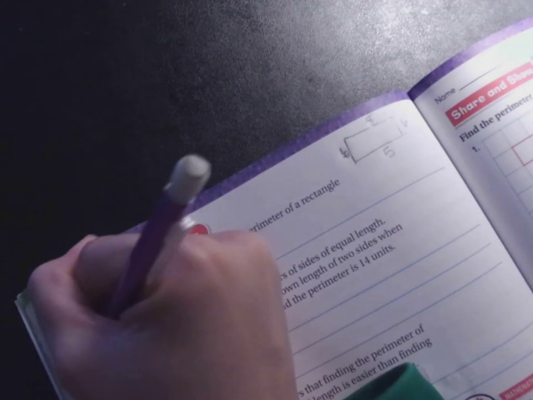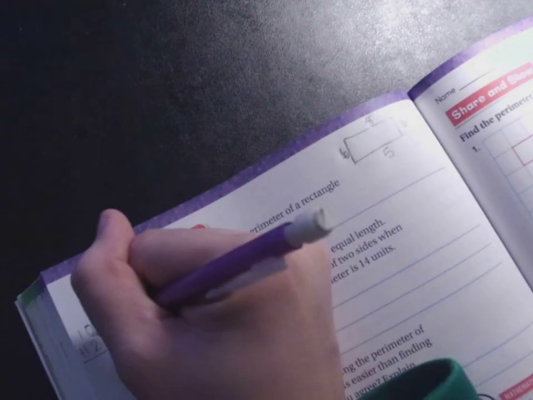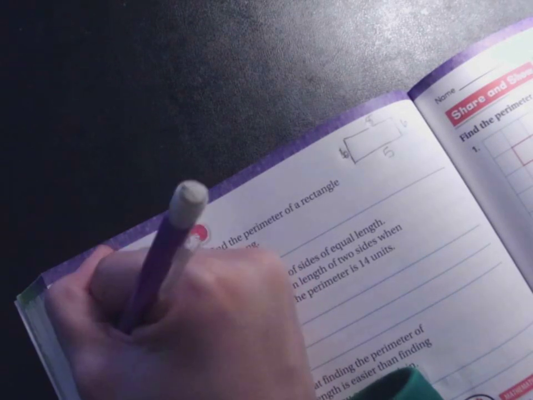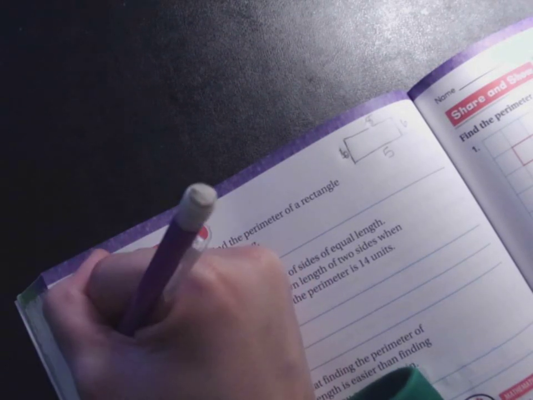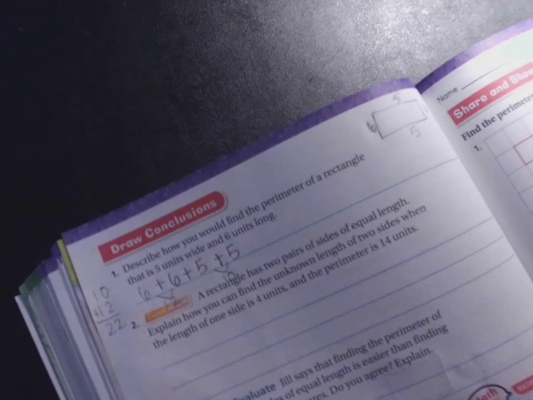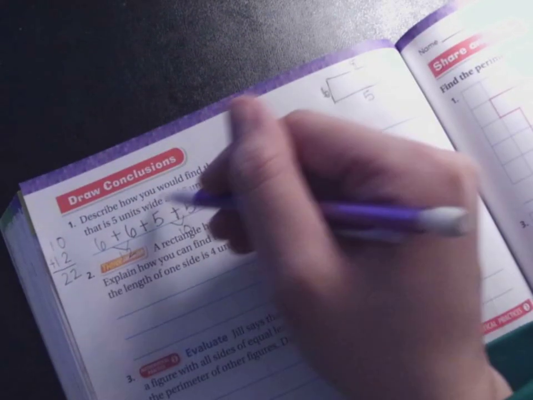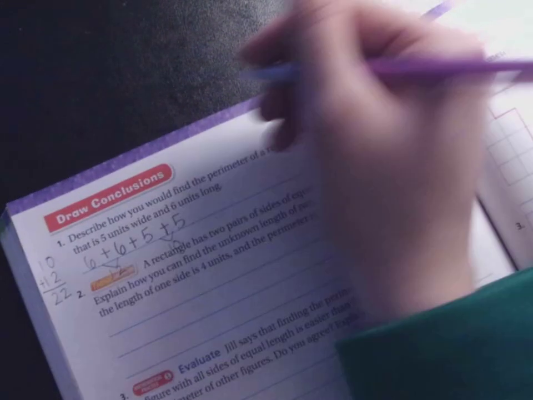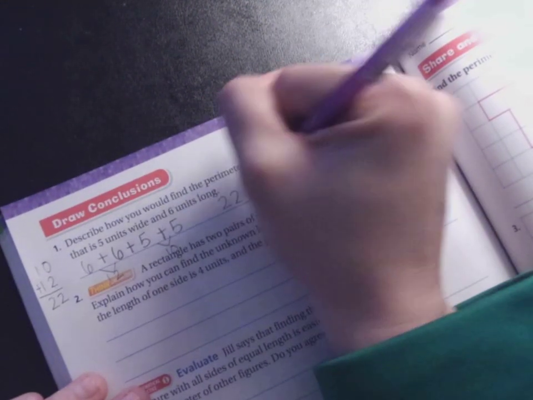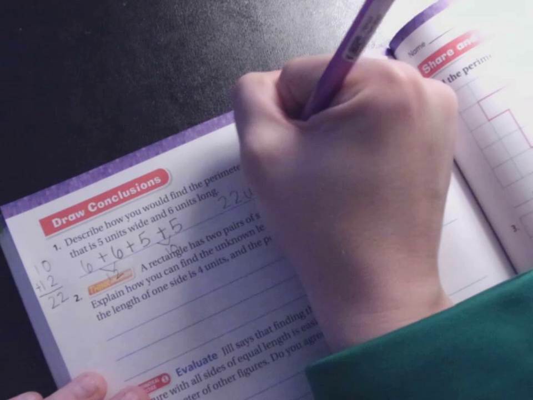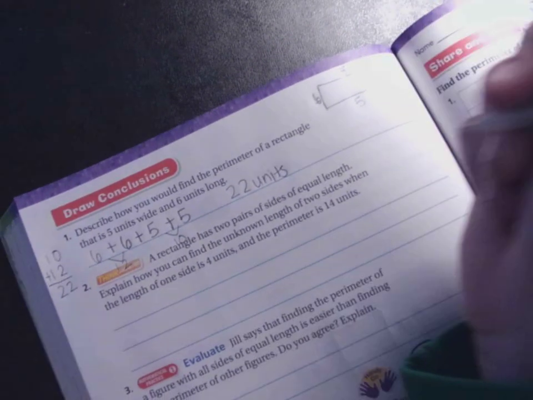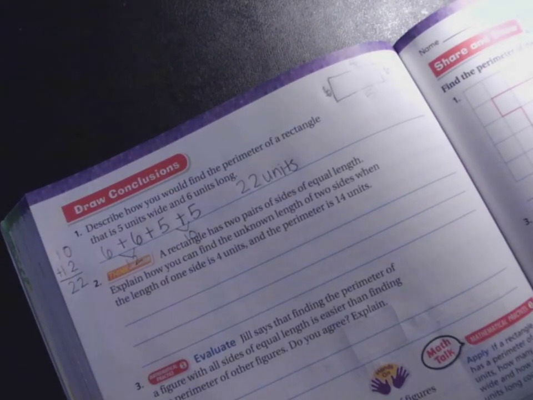Okay, and that is totally fine. That's how we learn. We know that 0 plus 2 is 2, and 1 plus 1 is 2. So we know that the perimeter of a shape that is 5 units wide and 6 units long is 22 units. Okay, I'll give you a chance to write that down.